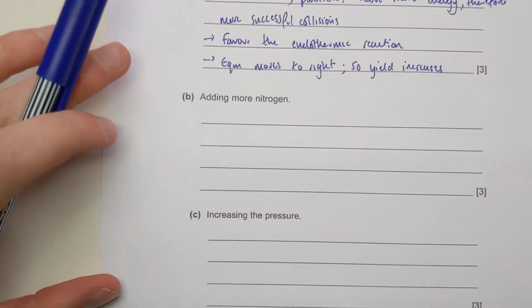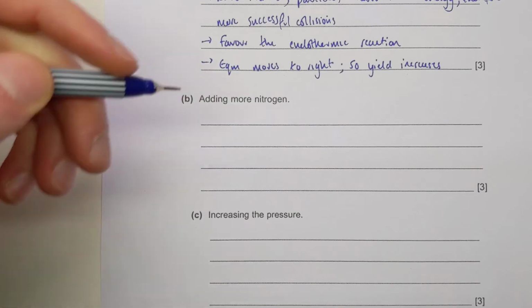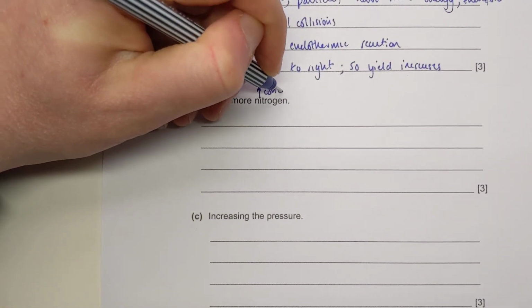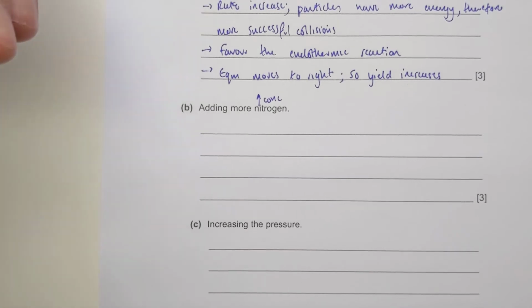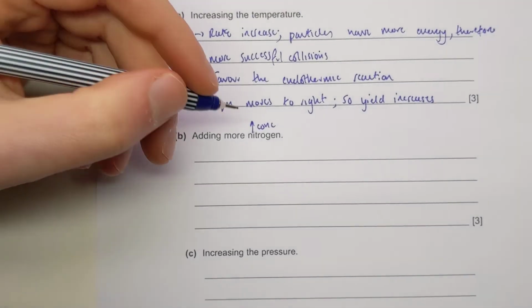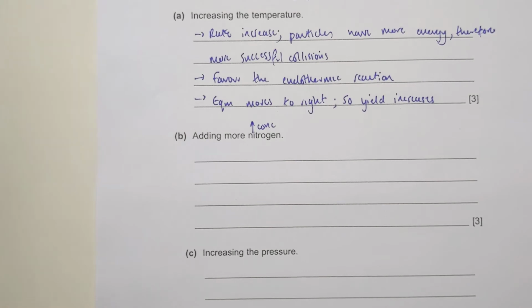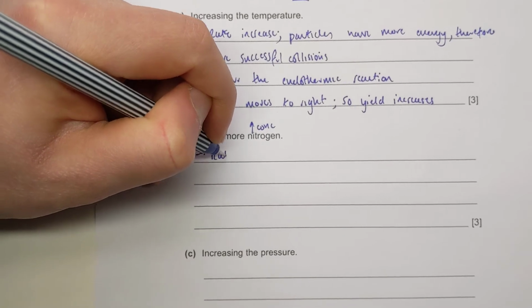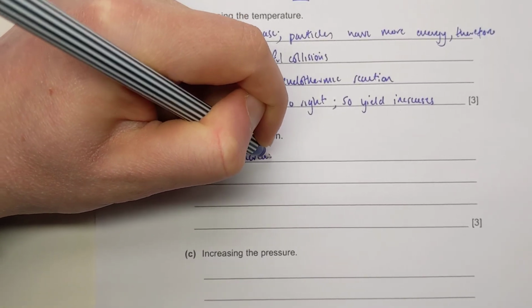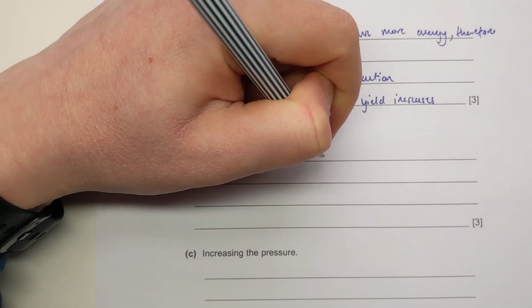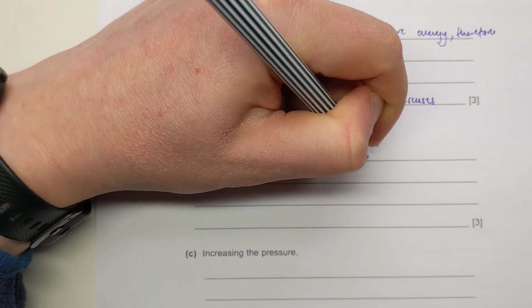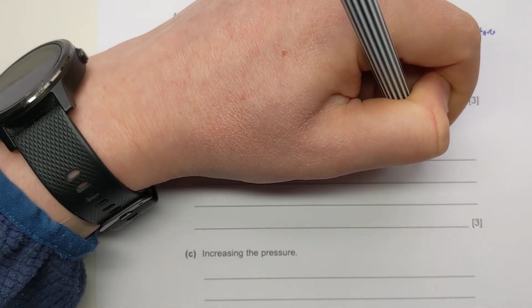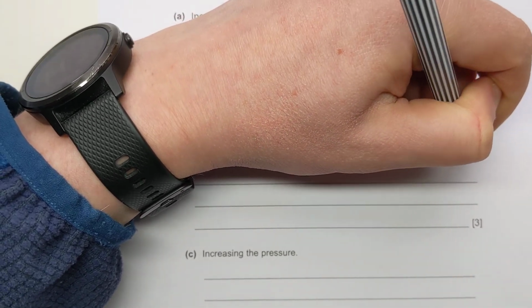The next part asks about the effect of adding more nitrogen. Effectively, it's talking about increasing the concentration of nitrogen in that reaction. So again, if I split up into rate and equilibrium or yield, rate first, what we looked at before, no matter about the equilibrium, increasing the concentration of other reactants will always speed up the reaction just by increasing the chances of a successful collision. So first little point, rate increases as you've increased the concentration of N2, therefore more chance of a successful collision.